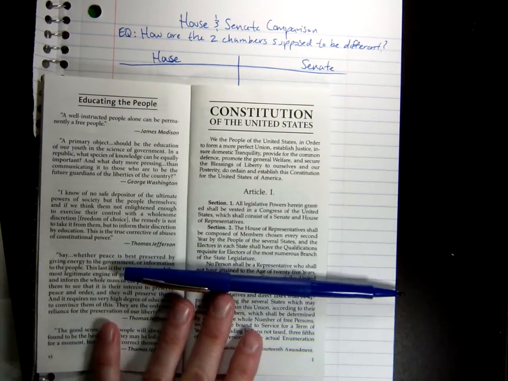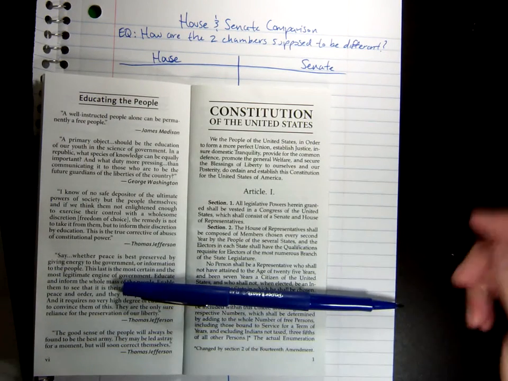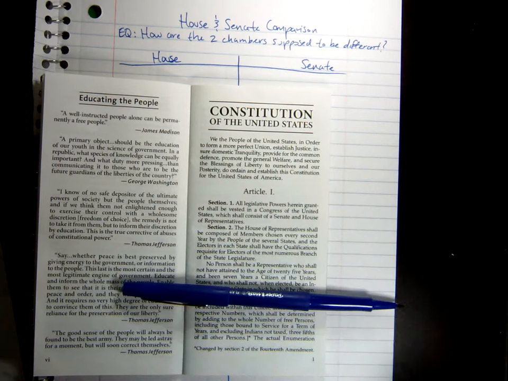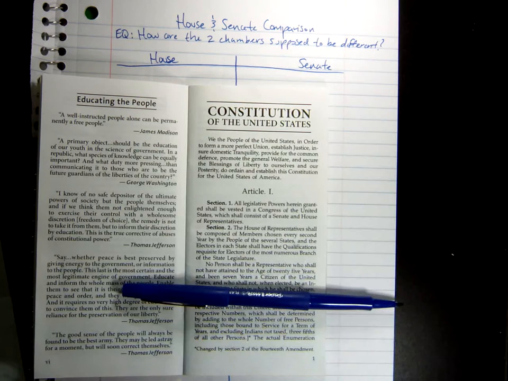And then what we should see once we've put information about the House and the Senate from the Constitution is we should get an idea of what the framers wanted the chambers to be like, what kind of characteristics they wanted for the two houses in our bicameral legislature.